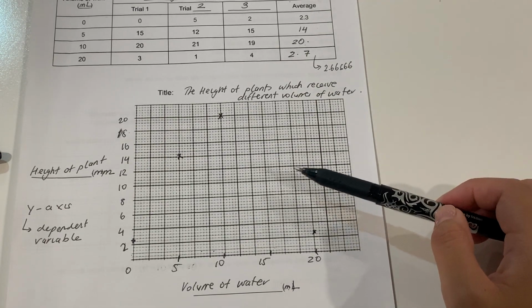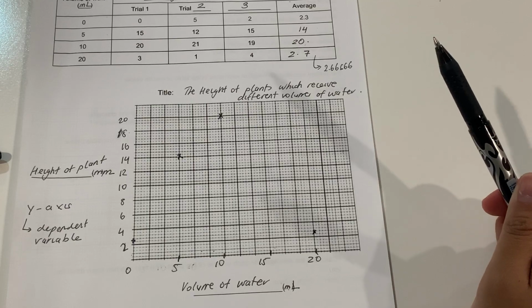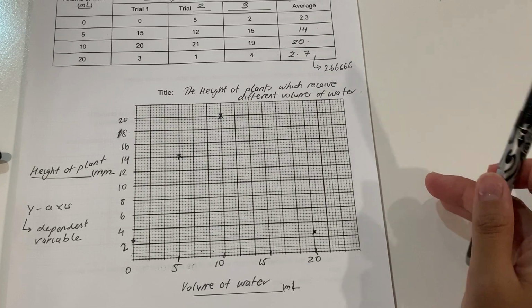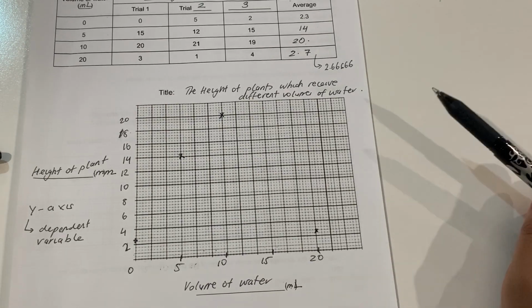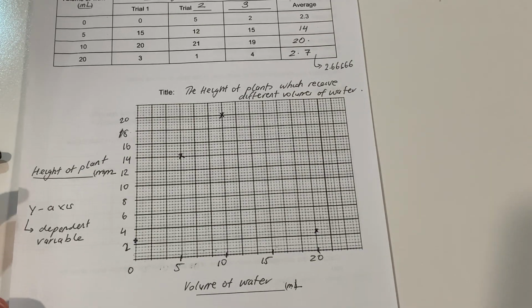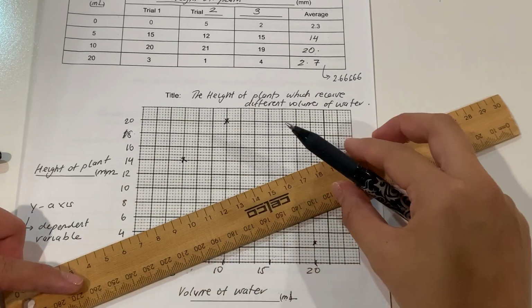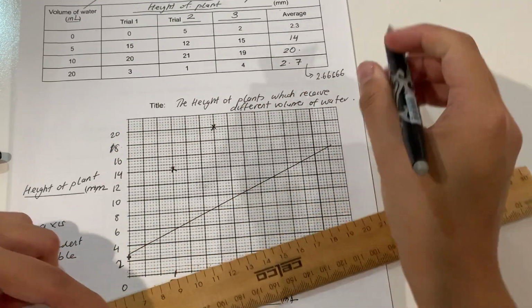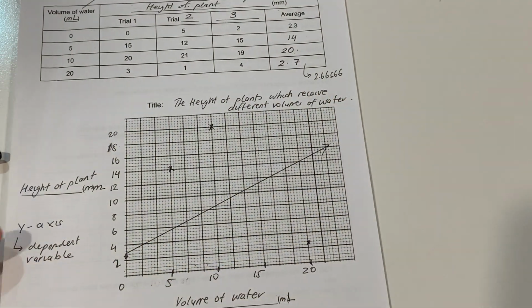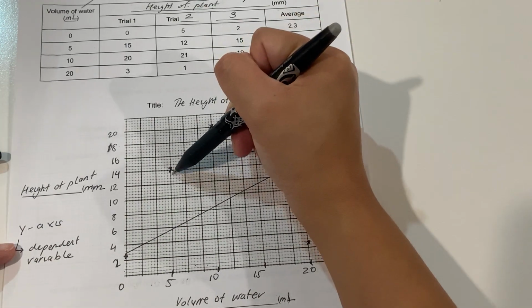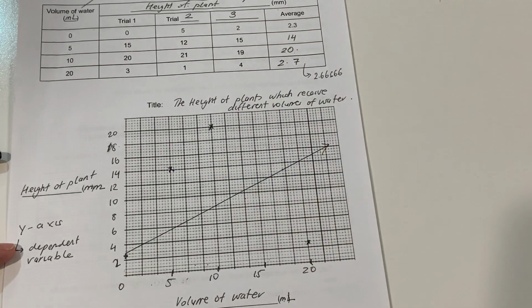Now, for this data, you will have to draw a line of best fit. A line of best fit shows where the data is going. In this example, it's quite difficult to draw a line of best fit, but basically a line of best fit is a line that is an equal distance away from all of the points. And if I were to do that, I'll probably do it like this. And that means that this point is an equal distance from the line compared to this point. And this point too is an equal distance from this line.